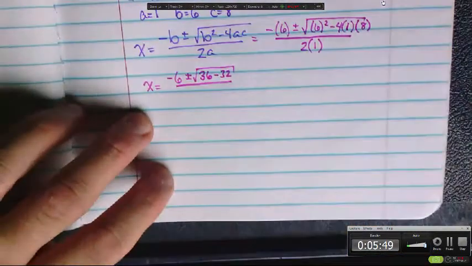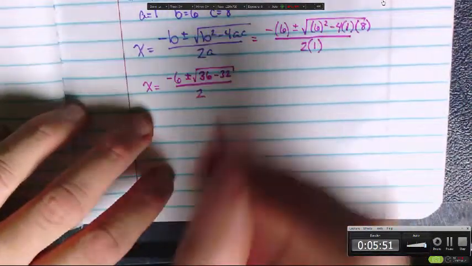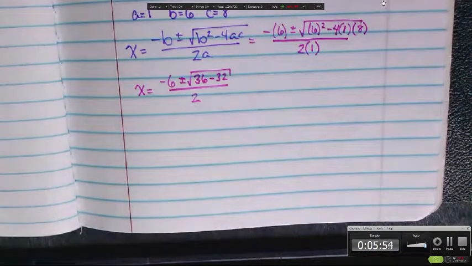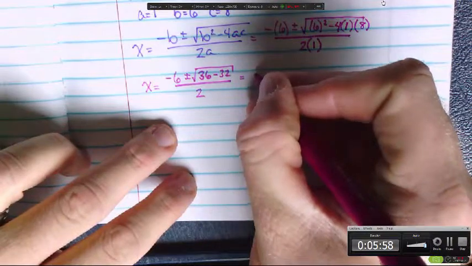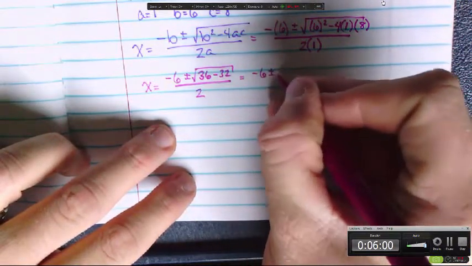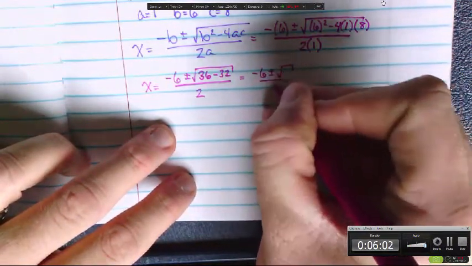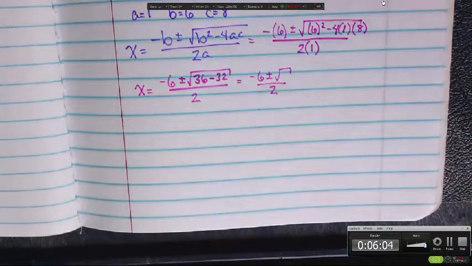All over 2 times 1, which is 2. We get negative 6 plus or minus the square root of 4.